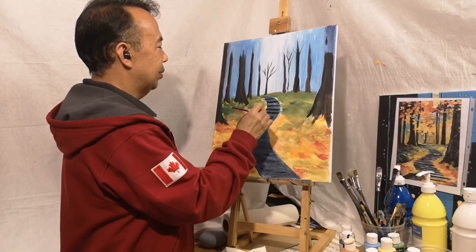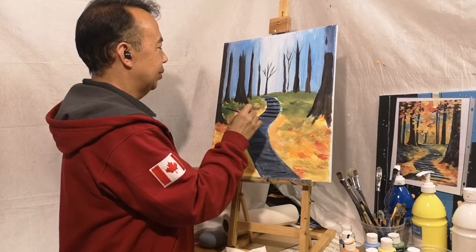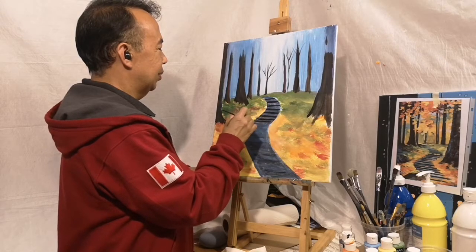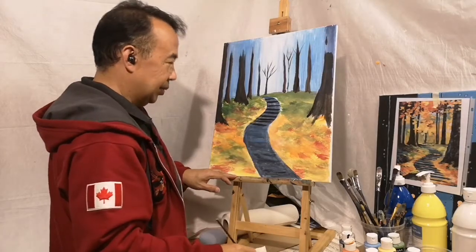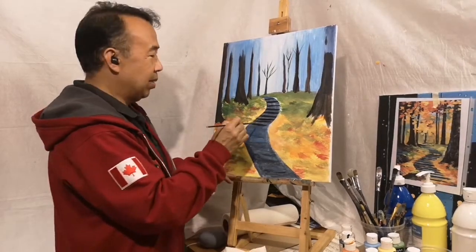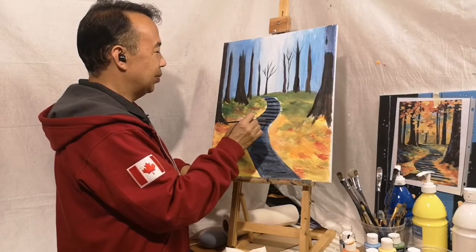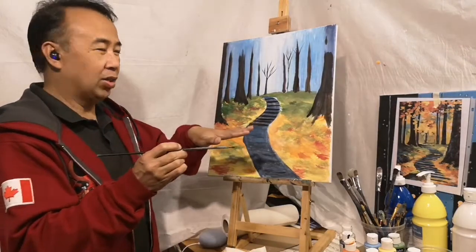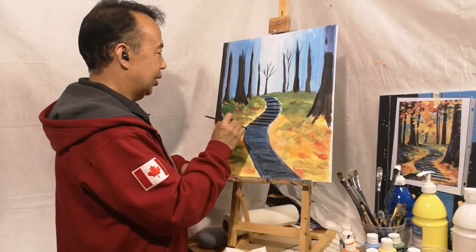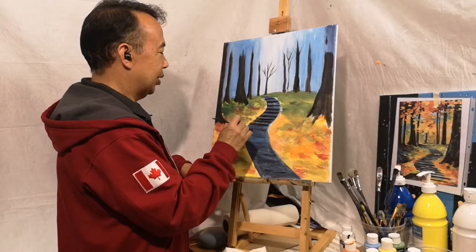Just by making some thick lines there, they look like the lower part of the stairs.